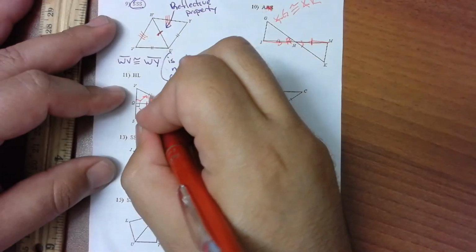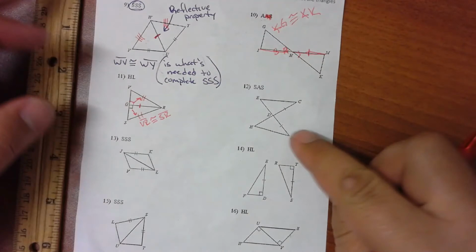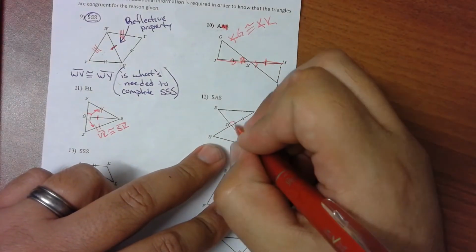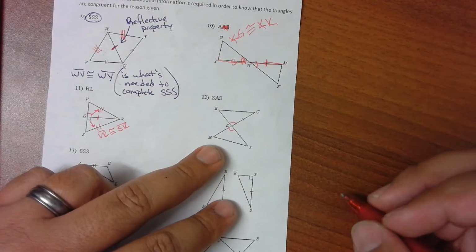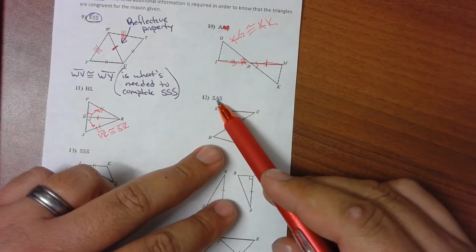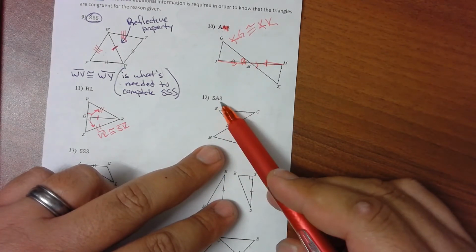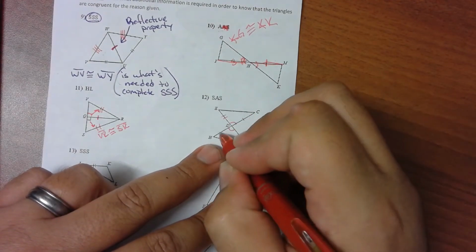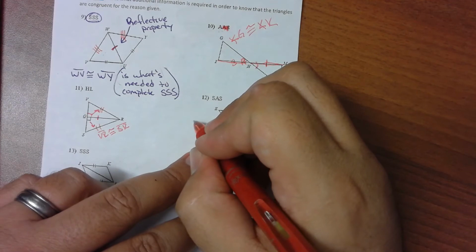They form an X. Congruent, vertical angles. Side, angle, side. So the angle is in between the two sides. Here's a side, angle. So I need this side congruent to that side. DE is congruent to DH.